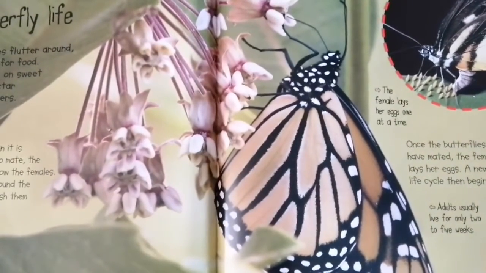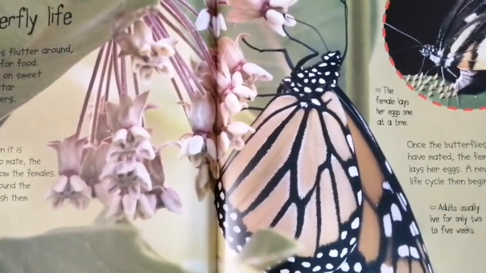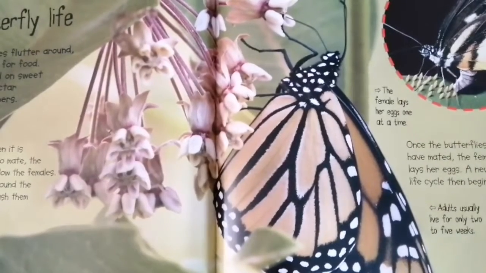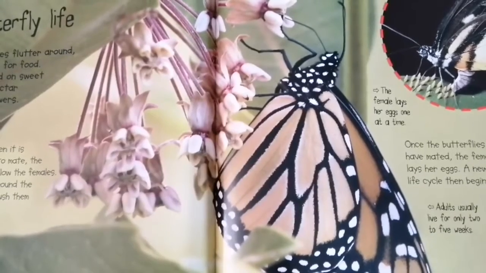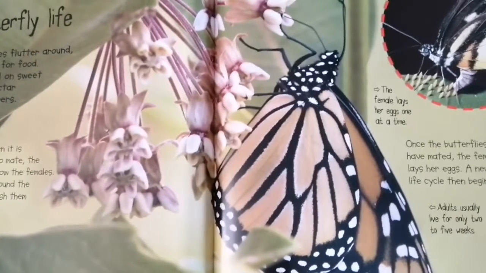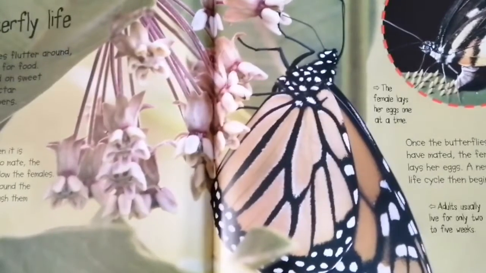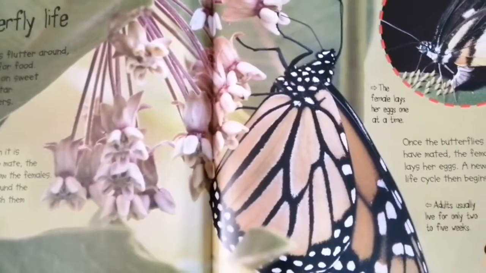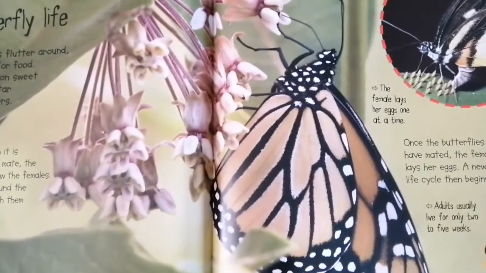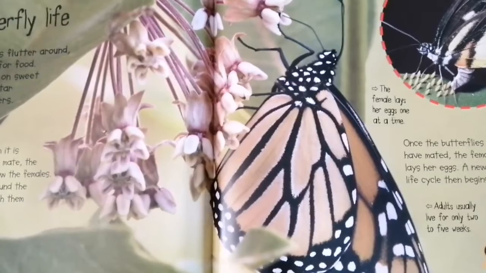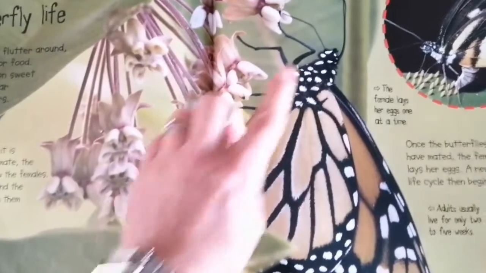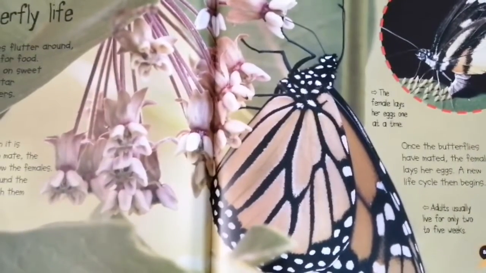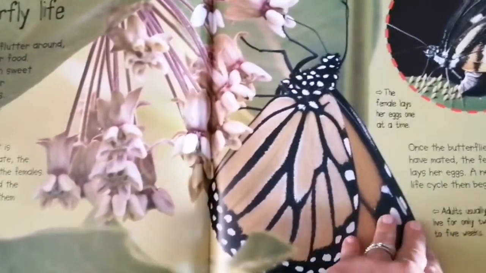Butterflies flutter around searching for food. They feed on sweet, sugary nectar inside flowers. When it is time to mate, the males follow the females. They fly around the females and then push them to the ground. The female lays her eggs one at a time. Once the butterflies have mated, the female will lay her eggs like you see in the picture. A new life cycle then begins. Adults usually live for only 2 to 5 weeks.